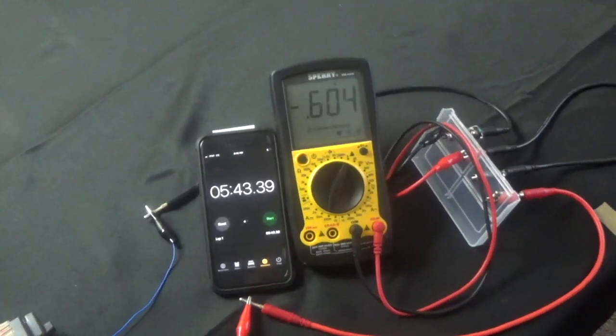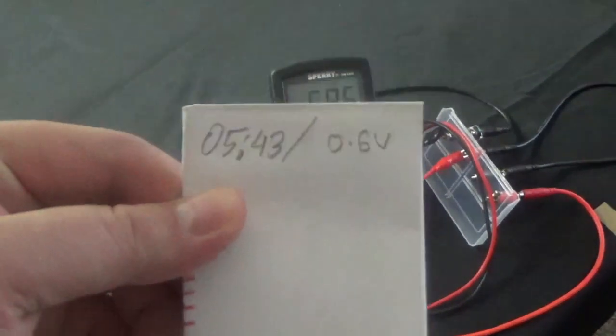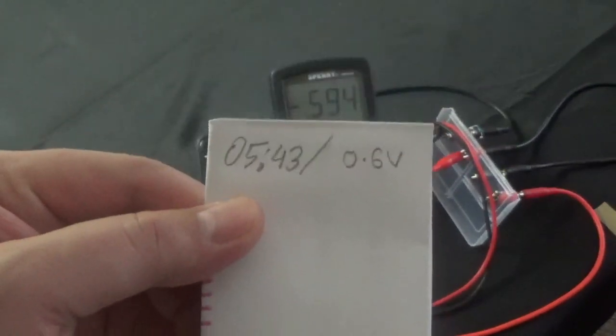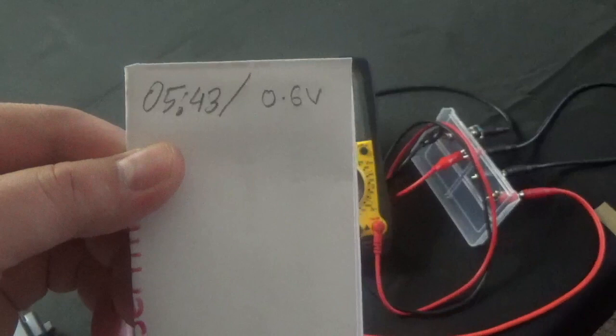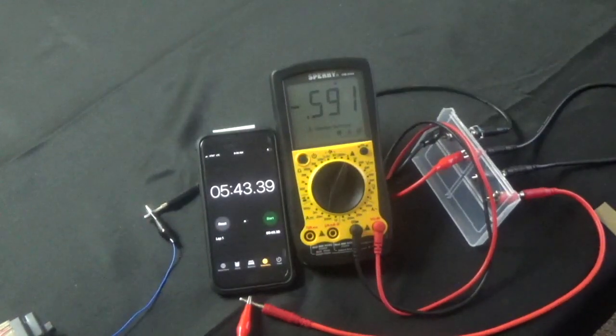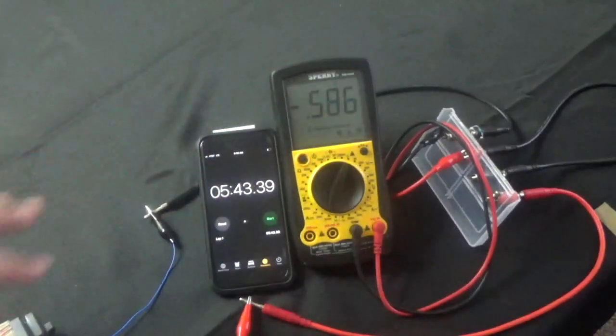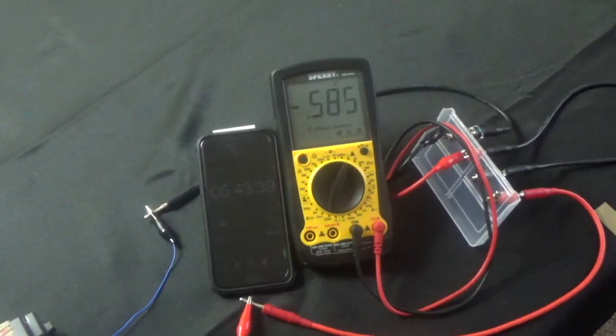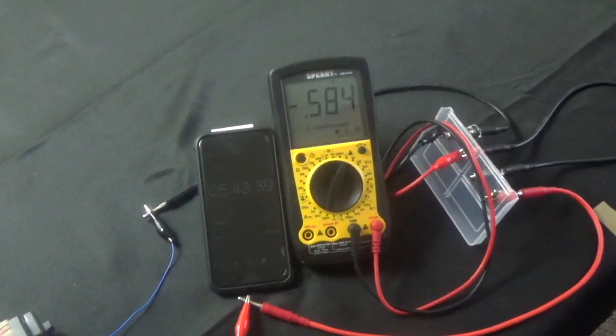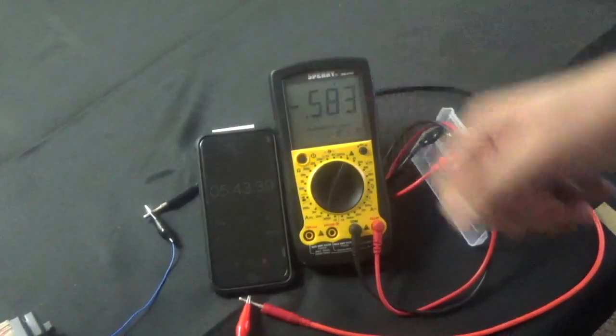So here we have 5 minutes and 43 seconds. That's great, guys. So this is the time for the capacitor to be charged, 5 minutes and 43 seconds. You can see here that the voltage is still dropping down. We will have this in detail when we do today's experiment, but for now, guys, we need to learn how to charge the capacitor and how to discharge the capacitor.